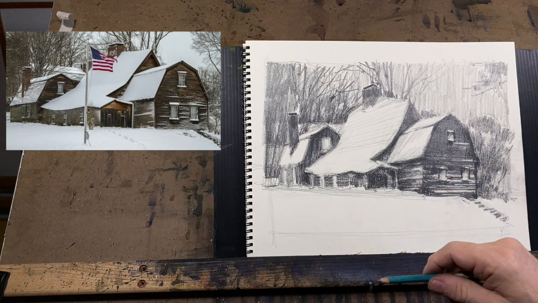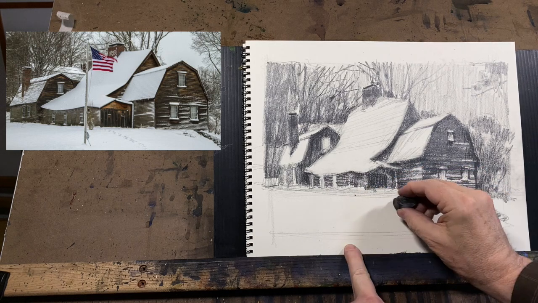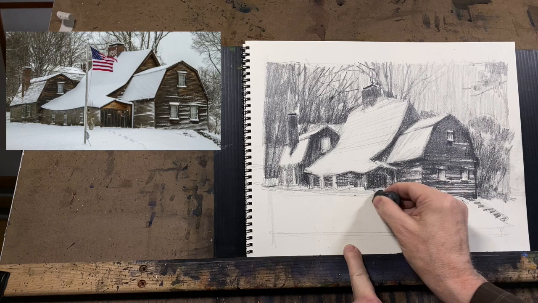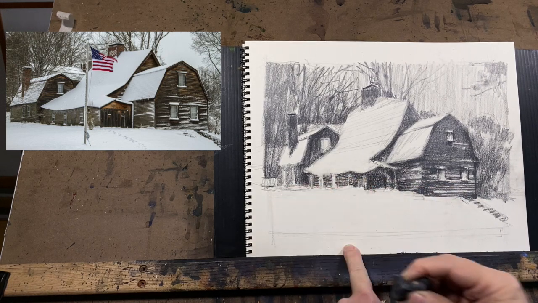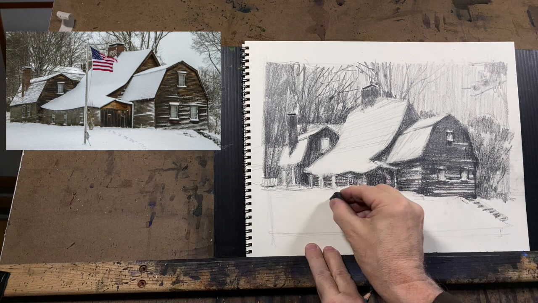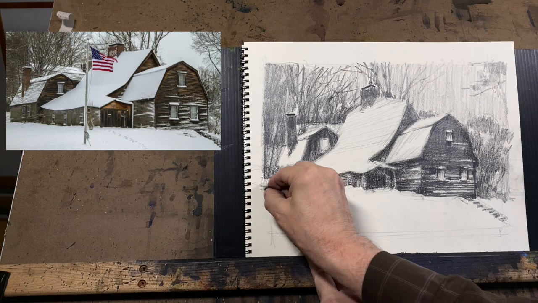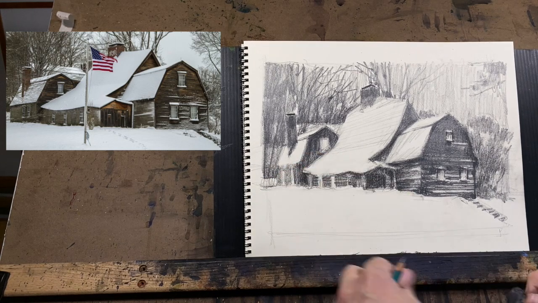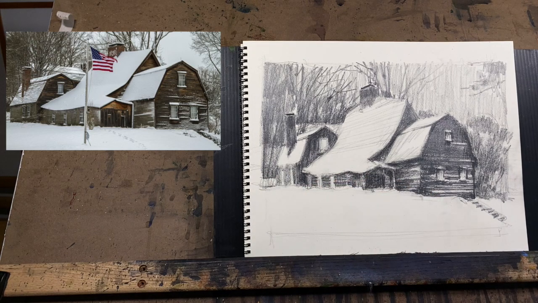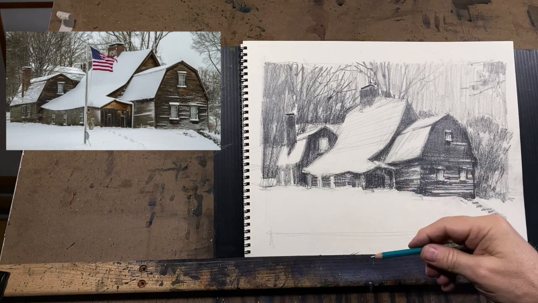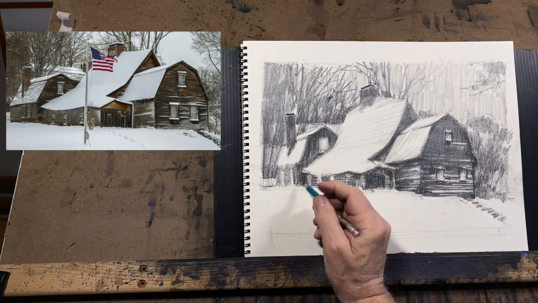Let's clean this part up. Feels like snow is drifting up against the side of the house. That's what I was hoping to accomplish. But we want to do some stuff in the foreground. Not a lot.